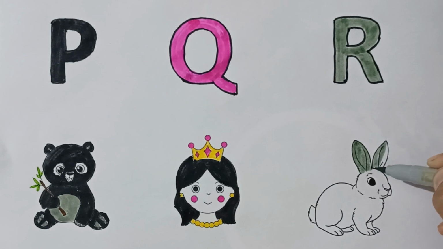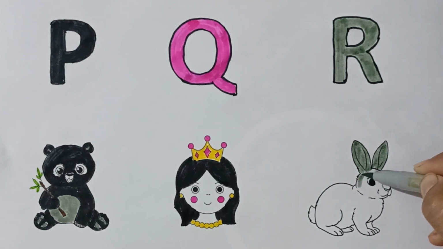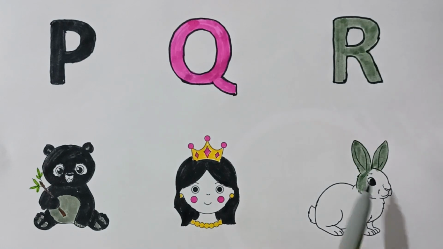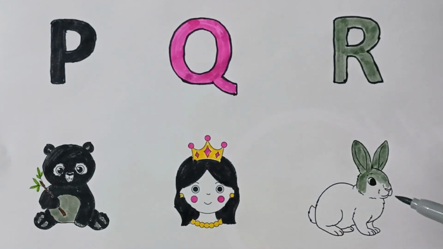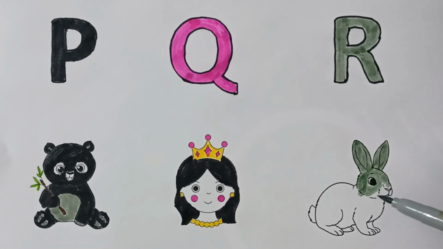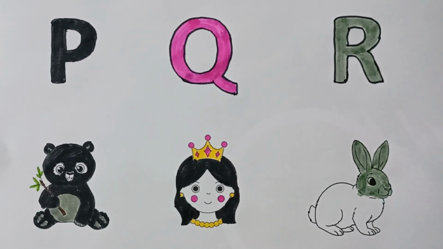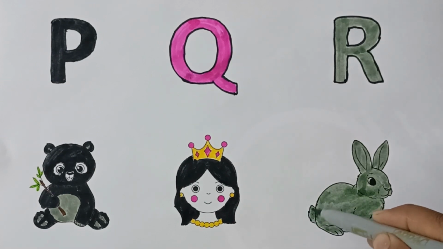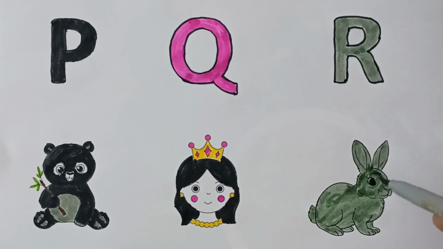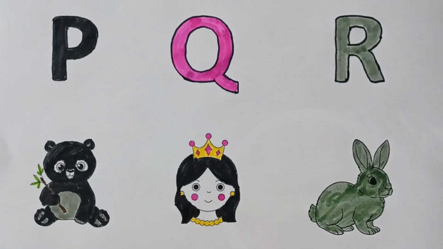This is a rabbit ear. R for rabbit. P for panda. Q for queen.